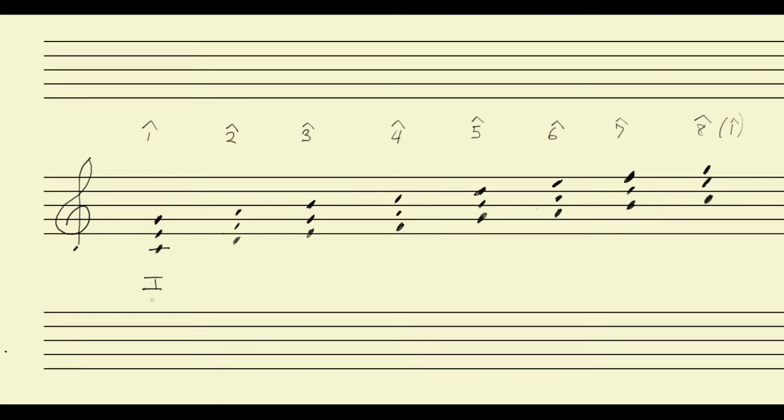So this Roman numeral 1 means this is the triad that is built on scale degree 1. So technically we're going to call this triad CEG the one chord.